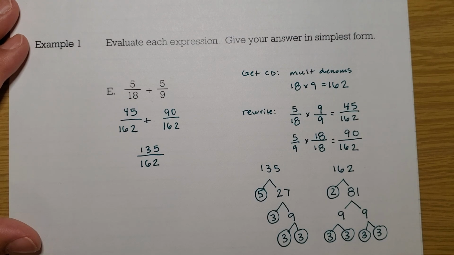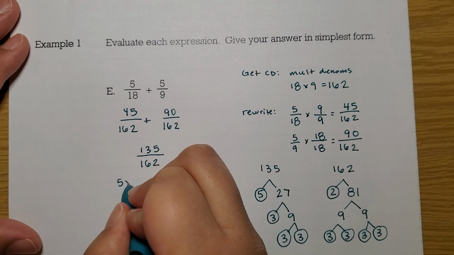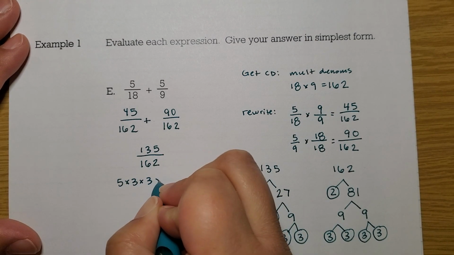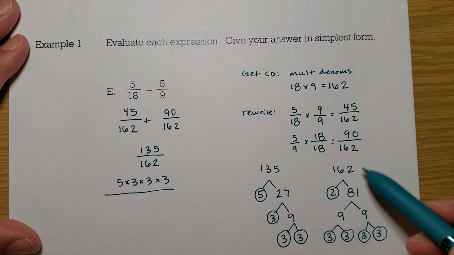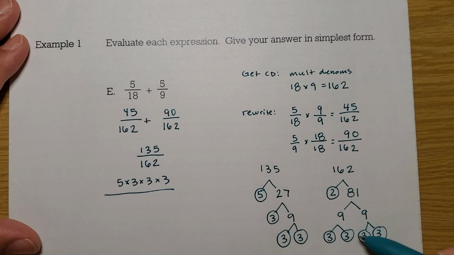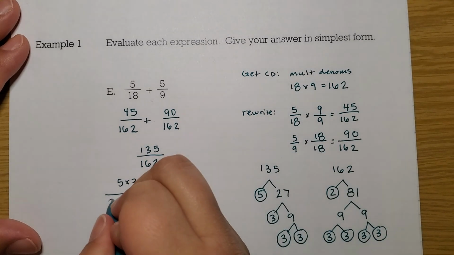So I've got my factor trees for my 135 and my 162. I'm going to replace 135 with 5 times 3 times 3 times 3, and then I'm going to replace 162 with 2 times 3 times 3 times 3 times 3.